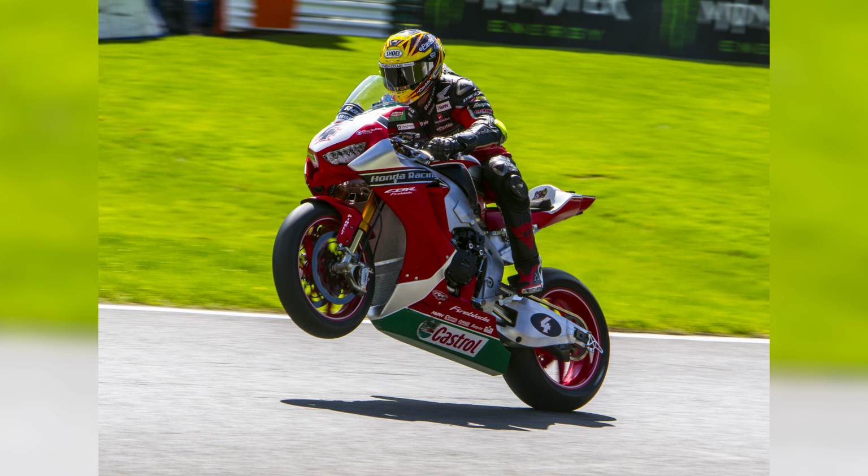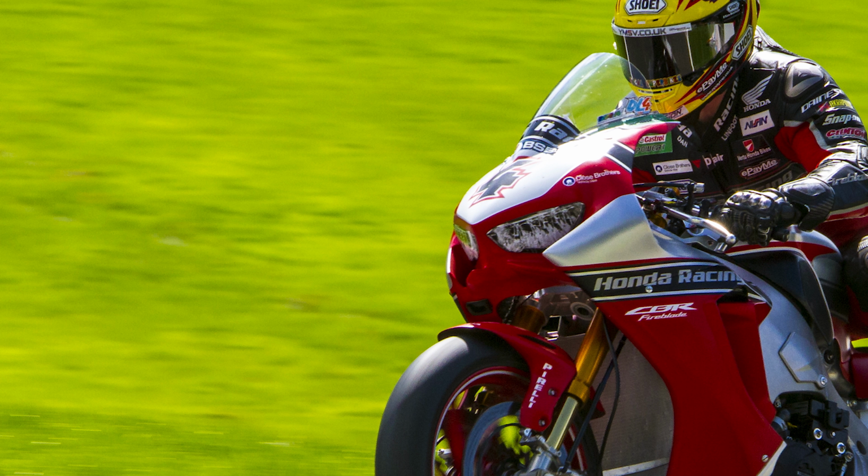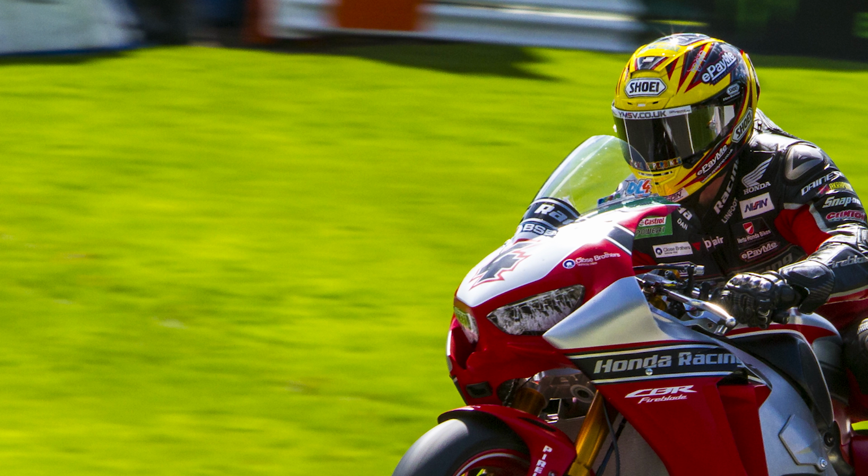Now, obviously, like I said, the bike was moving very fast, so I used a shutter speed of 1/320th of a second. This was to get a bit of blur in the wheels, a little bit of blur in the background to keep the image interesting, but still fast enough to freeze the motion of the bike moving about.